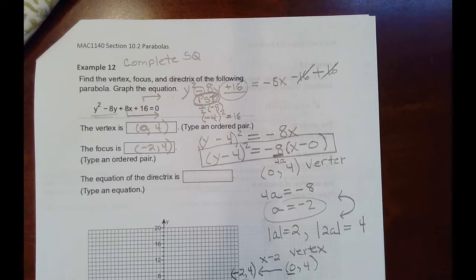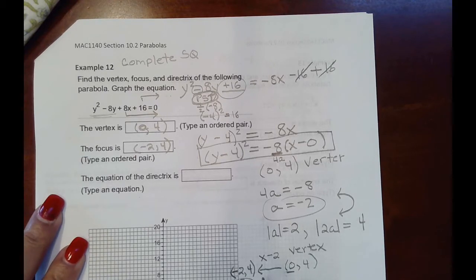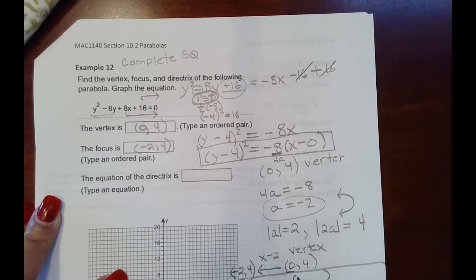I am adding a distance of 2a. So the y coordinate, and our 2a value was 4, would keep my x the same, but I would take the y value and add 4, so that would be 8. So that is my upper lattice point. It's the lattice point above the focal point.